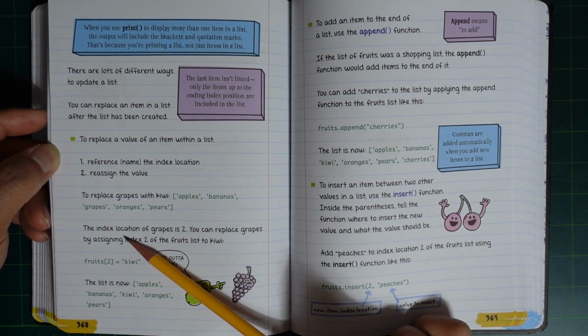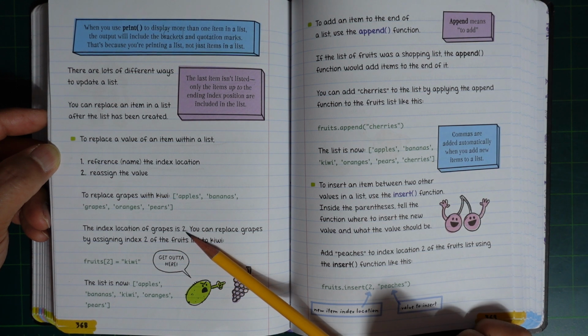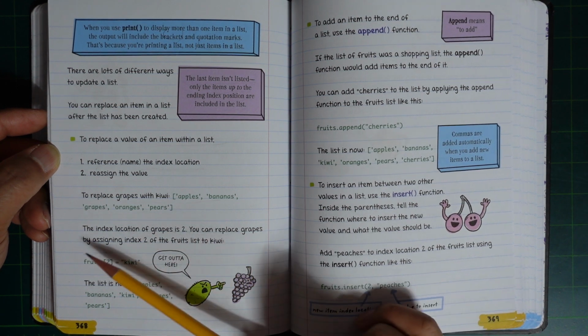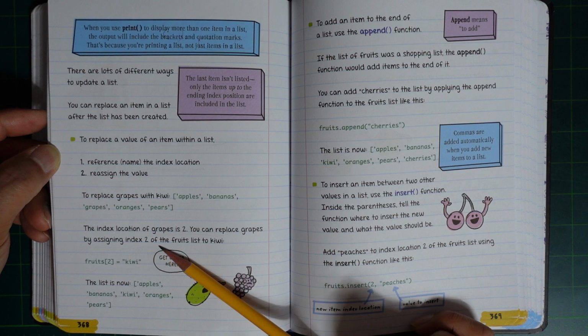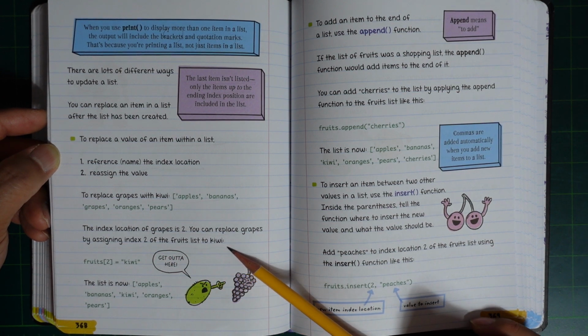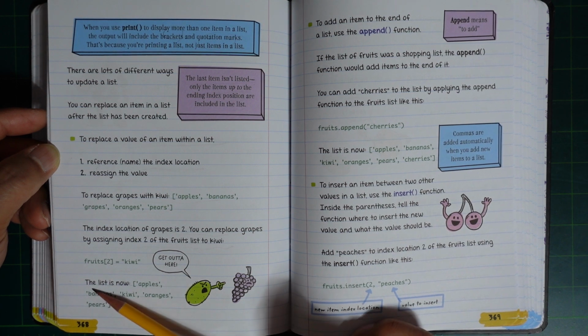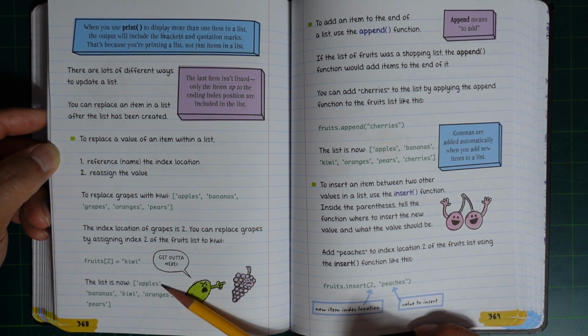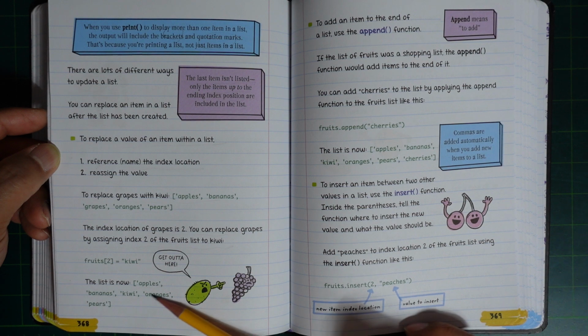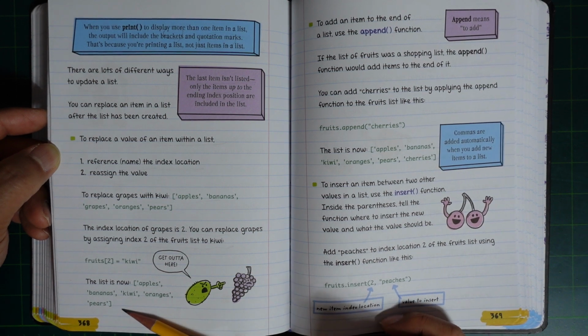The index location of grapes is 2. You can replace grapes by assigning index 2 of the fruits list a value of kiwi. fruits[2] = kiwi. The list is now apples, bananas, kiwi, oranges, pears.